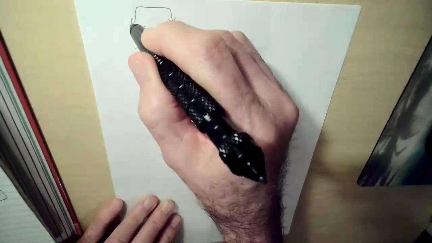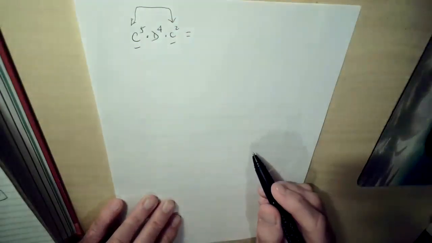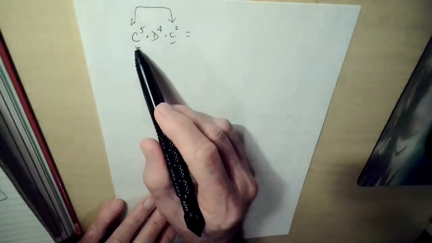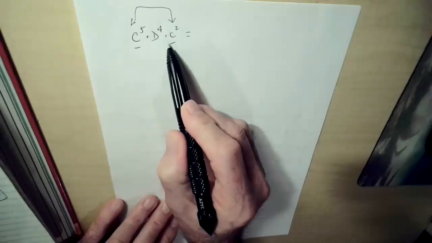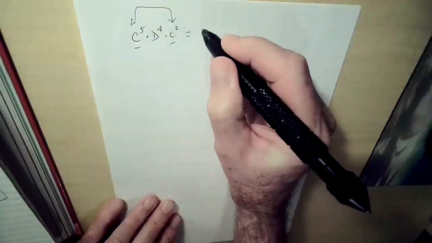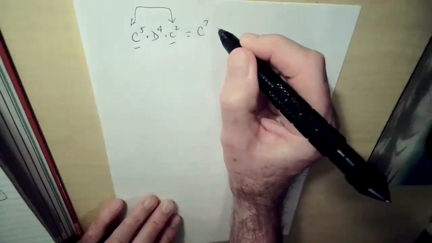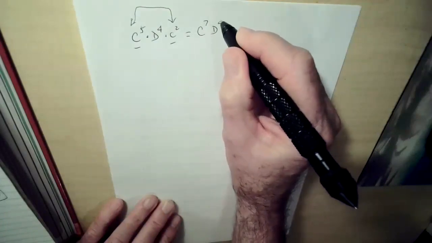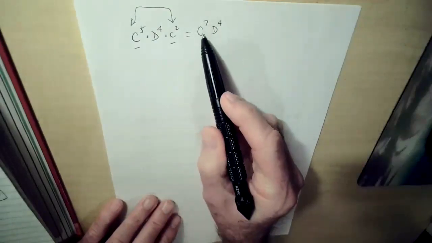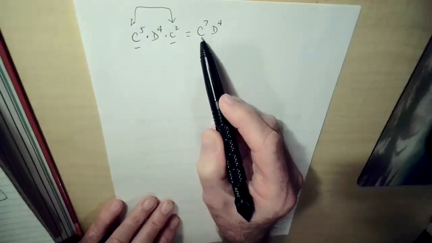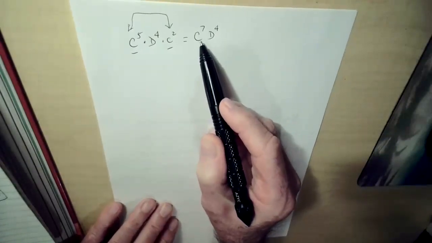Yes, here and here. So these two are the same. What does our product rule say? You have the same base numbers, add the exponents: c to the 7th, d to the 4th.